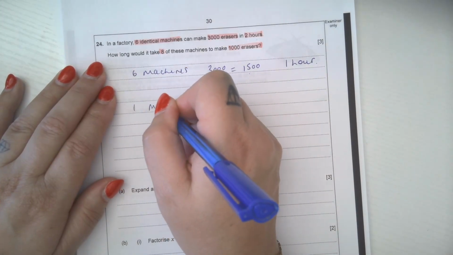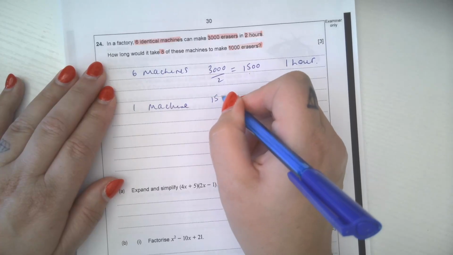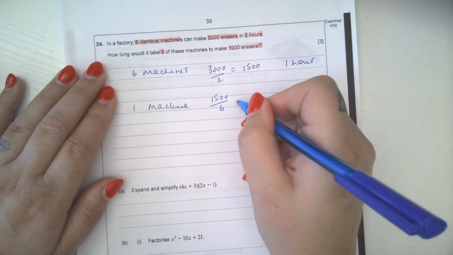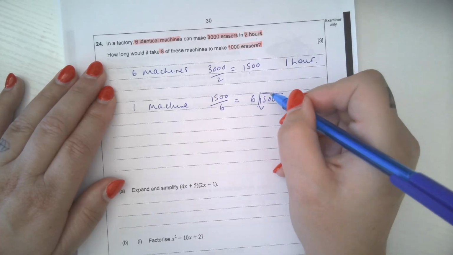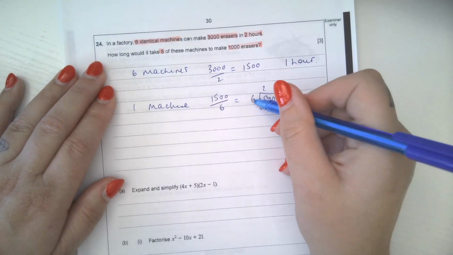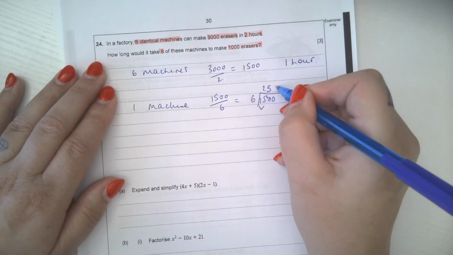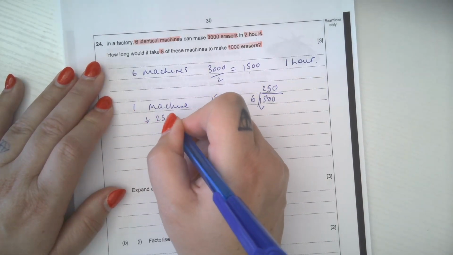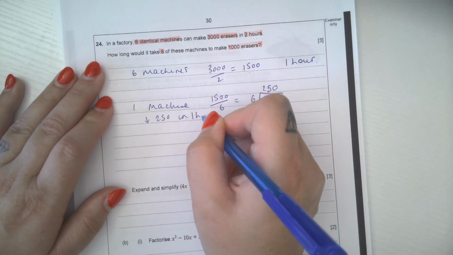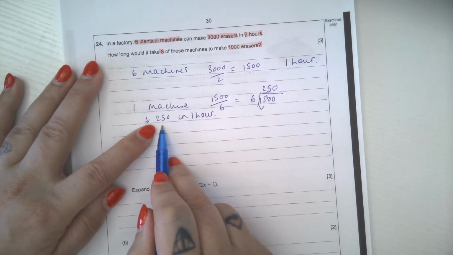So one machine is 1,500 divided by 6. So let's figure that out. 1,500 divided by 6. 6 into 15 is 2, remainder 3. 6 into 30 is 5, so that's 250. So one machine makes 250 in 1 hour. Okay, so that's 250 in an hour.